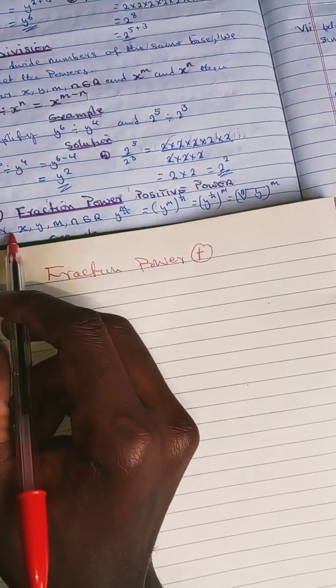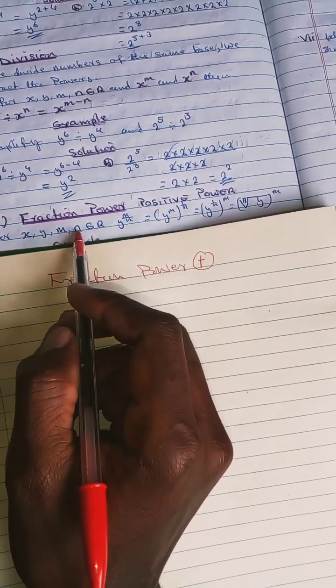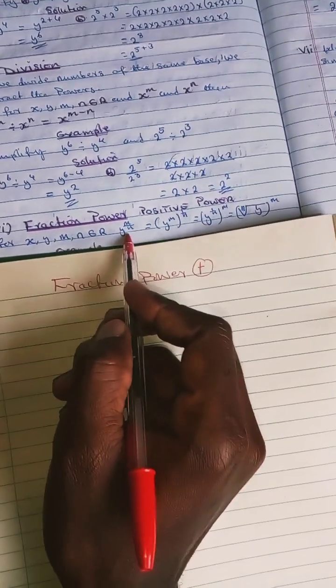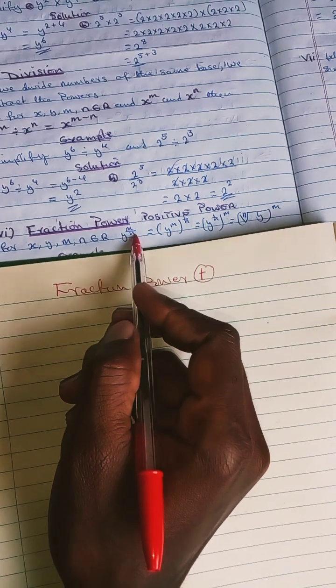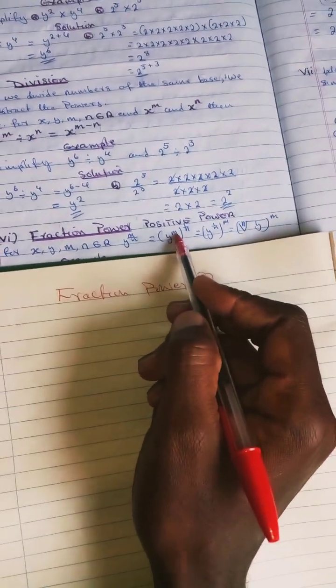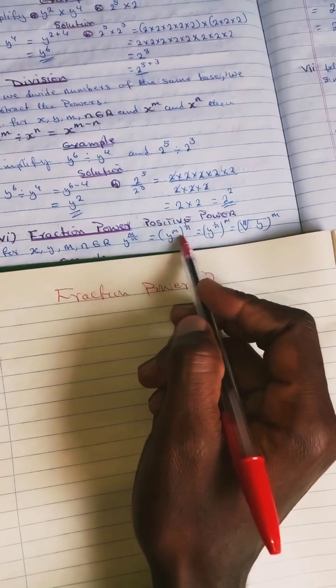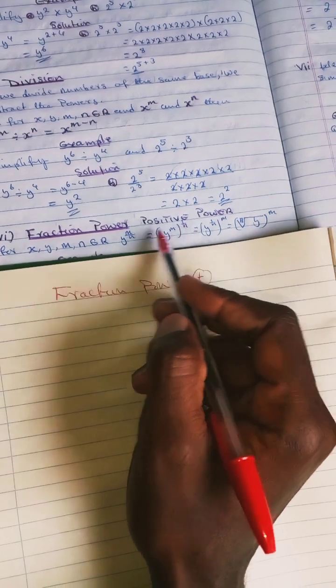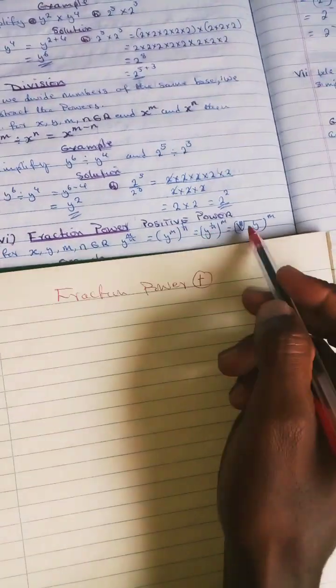We are told that for x, y, m, n, as long as they are members of real numbers, then y to power m over n as a fraction, we can simply evaluate as y to power m multiplied by 1 over n, and we can simplify it further.